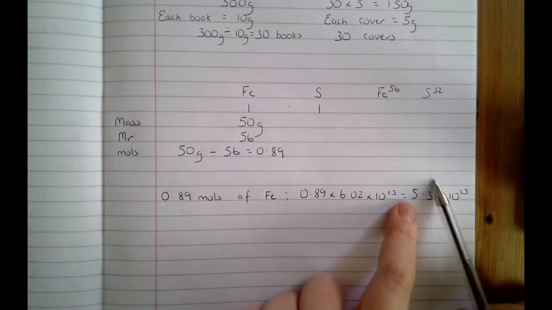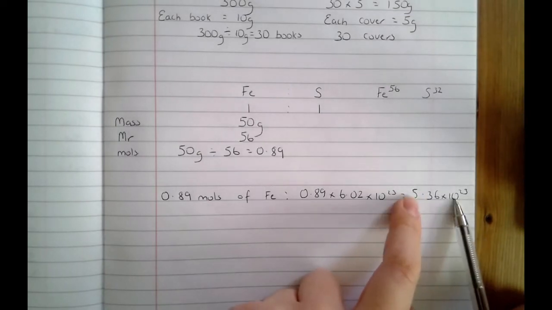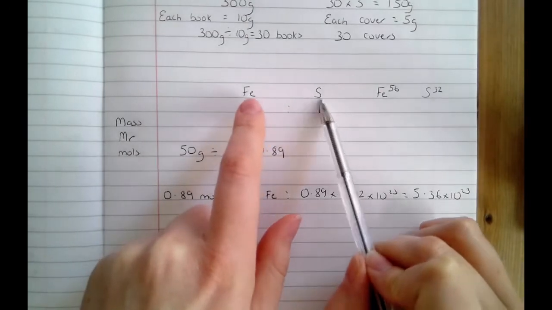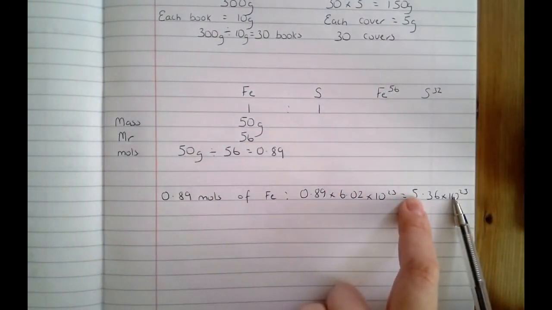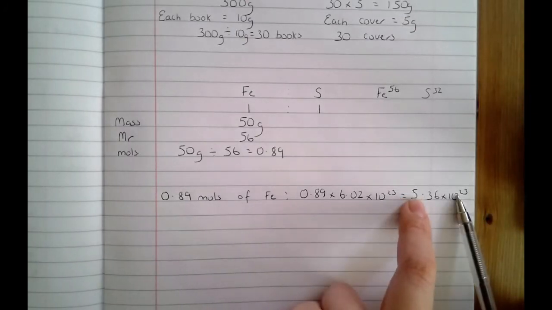So I know now that this is the number of atoms of iron that I have. I know that I need to have an equal number of sulfur atoms. So if I've got this many atoms of iron, then I want this many atoms of sulfur.